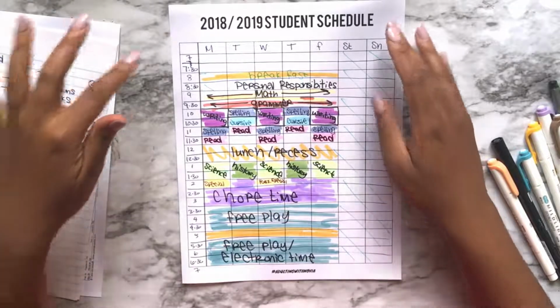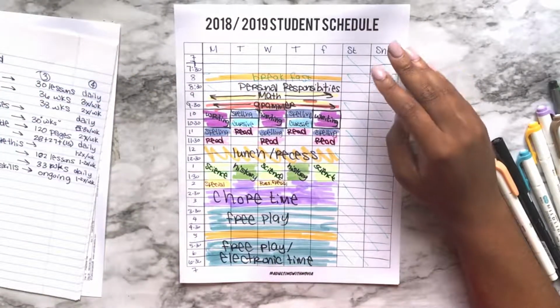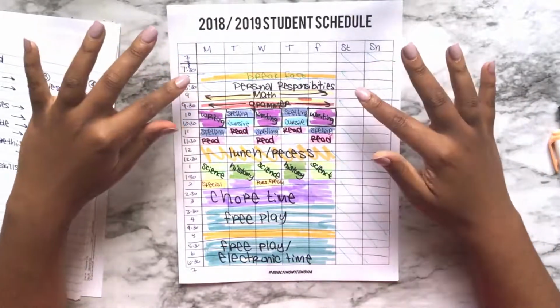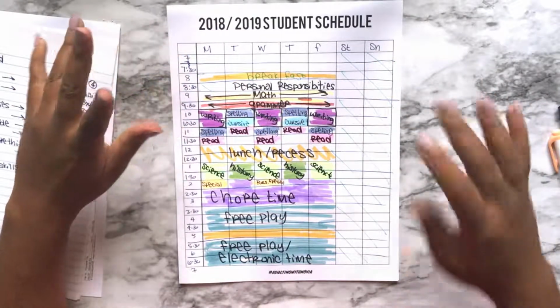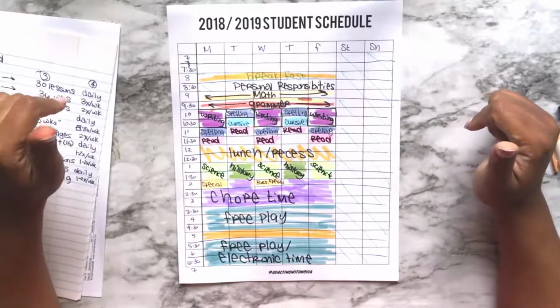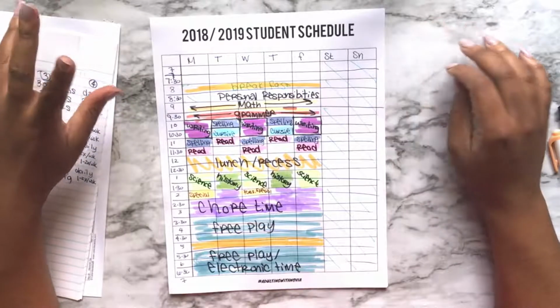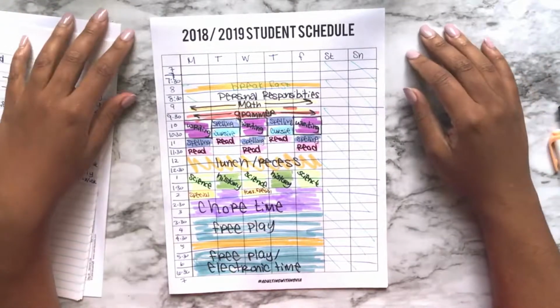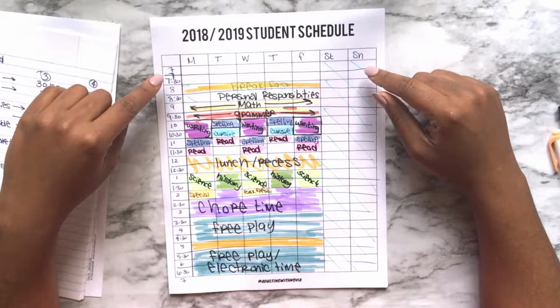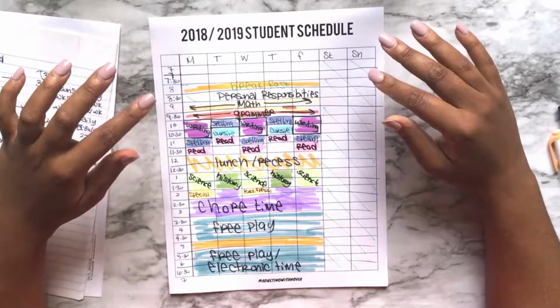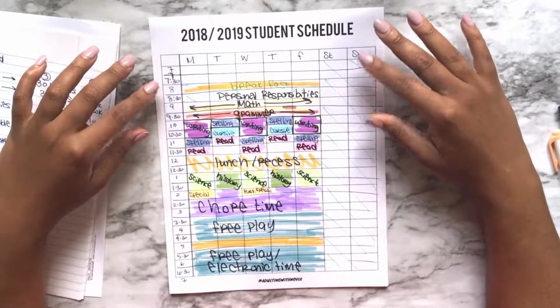Alright, so this is my tentative ideal schedule for my daughter for the 2018-2019 school year. I started off not actually color coding it, but then I decided to because you really couldn't tell what the heck you were looking at, and you probably still can't. But if you want a neater version, you're going to have to catch me on Instagram when I show you my updated version in the Erin Condren. But anyway, this is the tentative schedule.